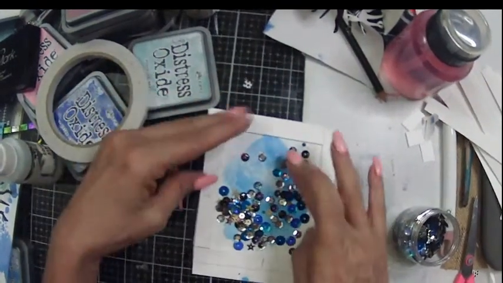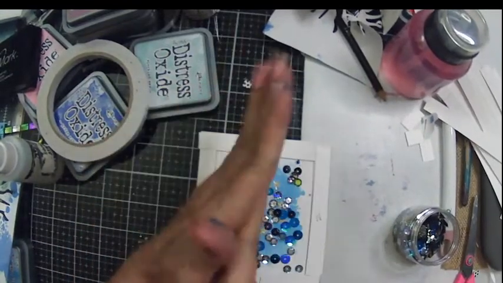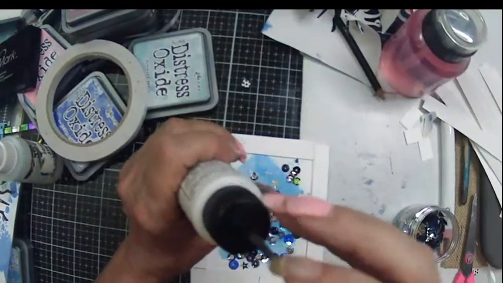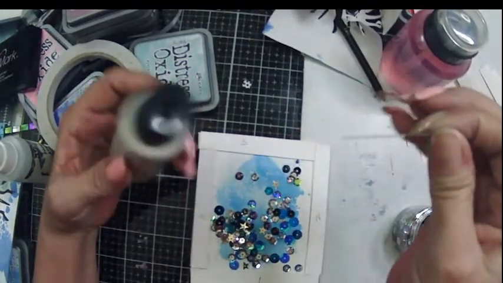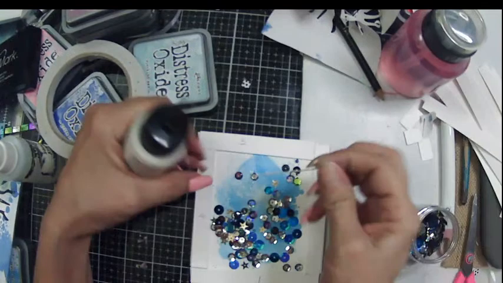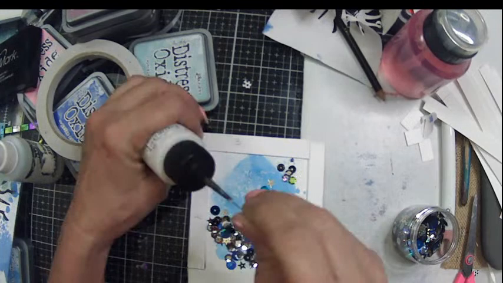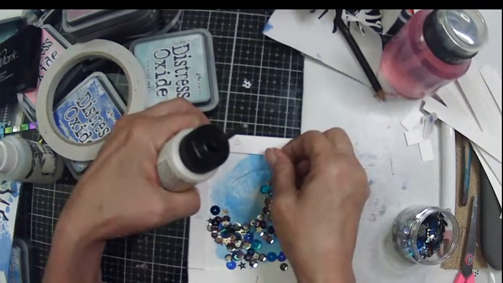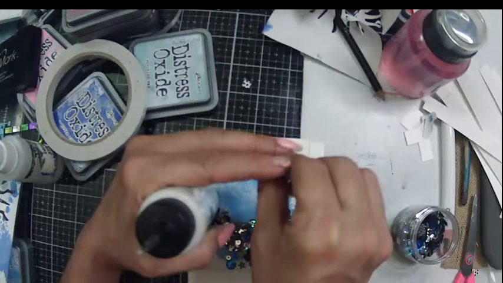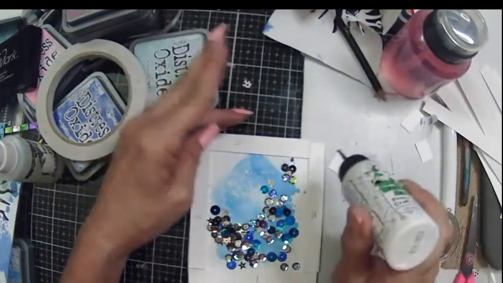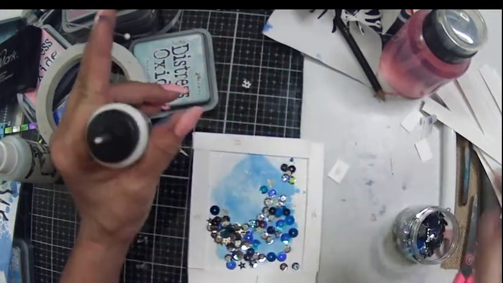Alright, so I want to keep a couple of the stars in spots, so I'm just going to take just a little dab of glue. I'm not going to use a whole lot. That's not going to work, Linda. I'm going to do it like this, because I don't want a lot of it on there, so I'm going to put a blob there.